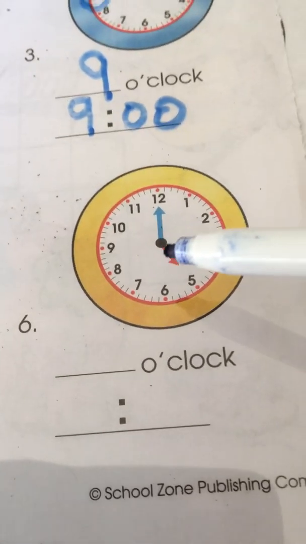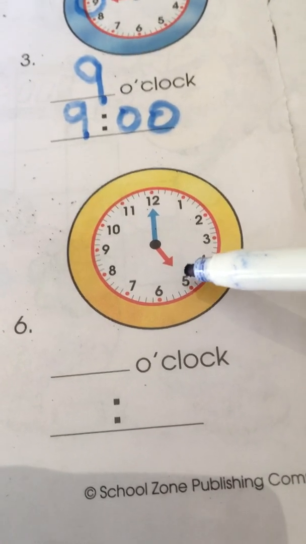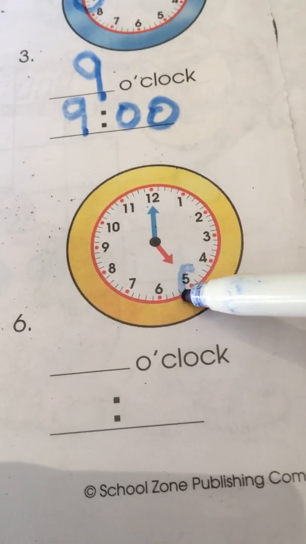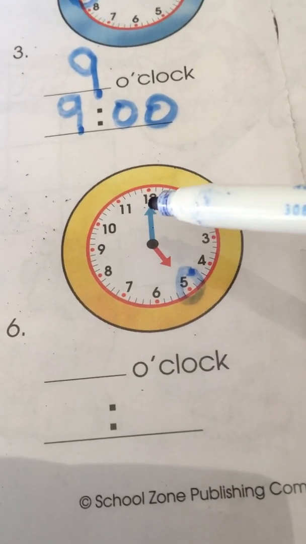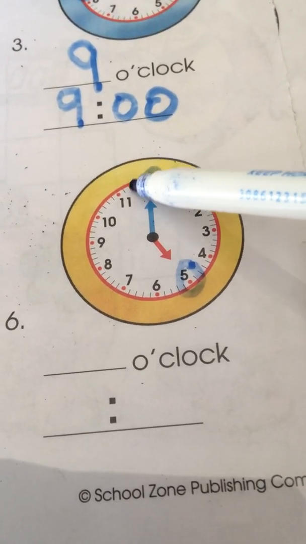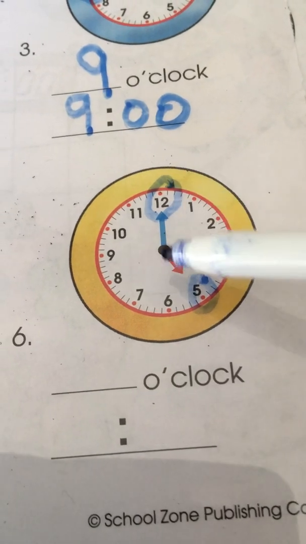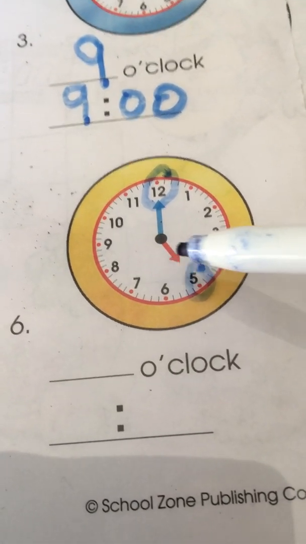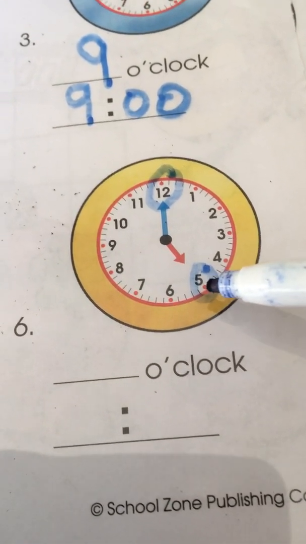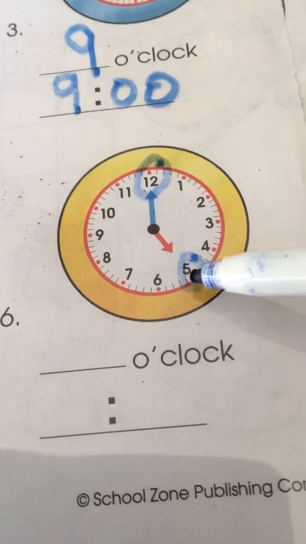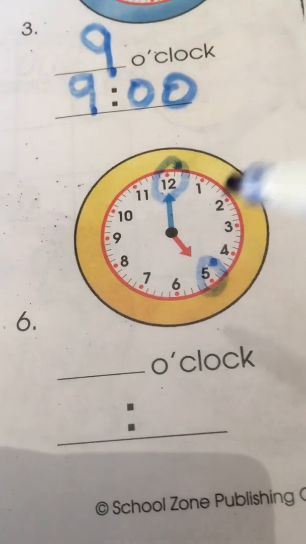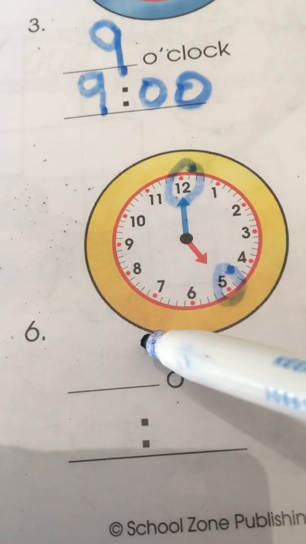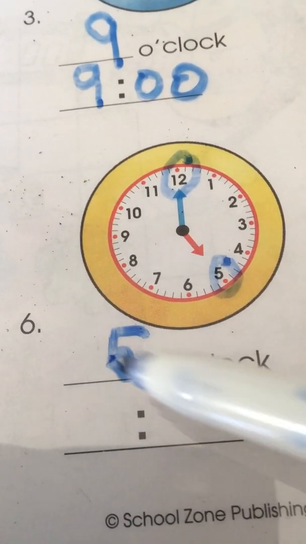All right, now the little hand is pointing down to the 5. And the big hand is pointing up to the 12. First we read the little hand and it points to 5. So we're going to say 5. And when it's up here on the 12, 5.